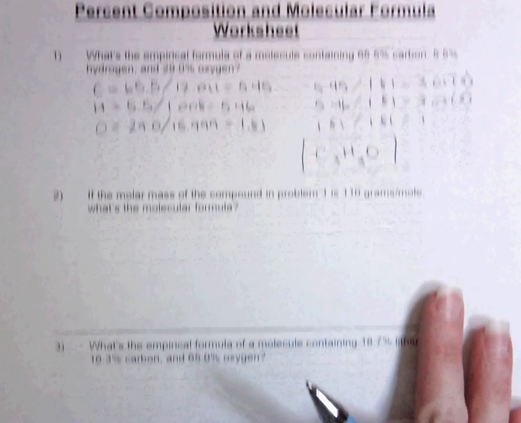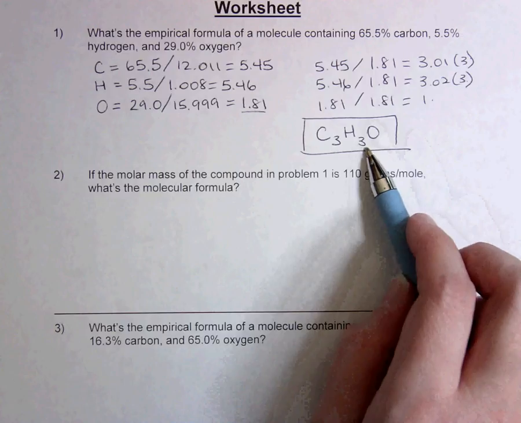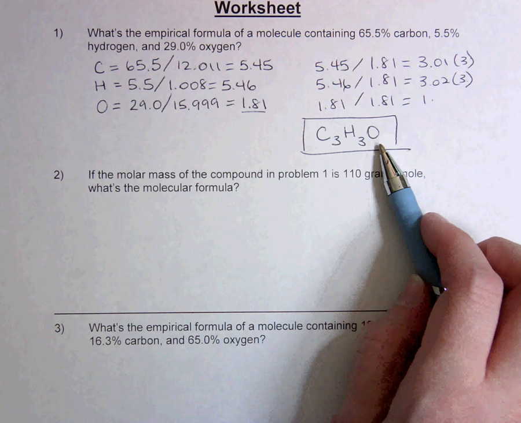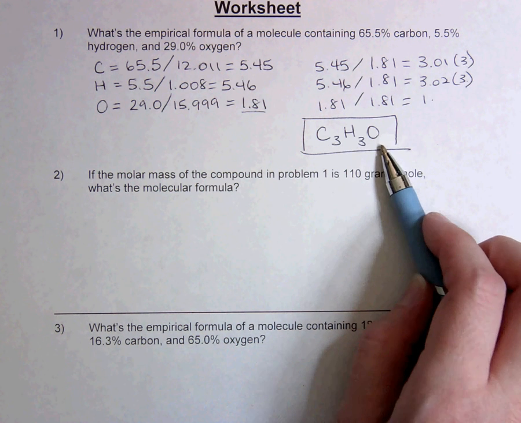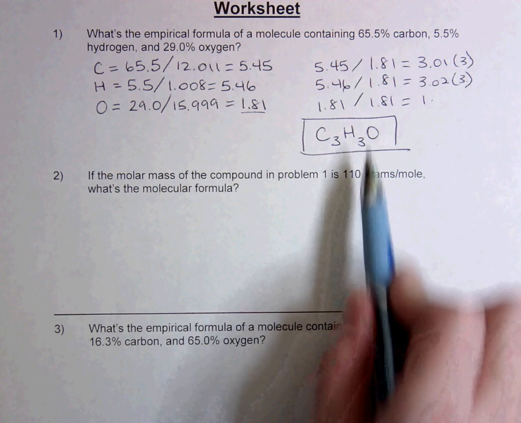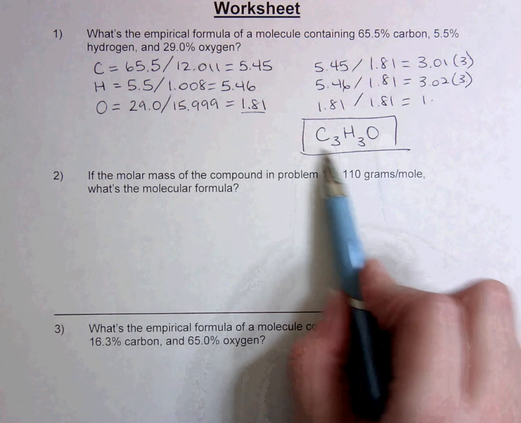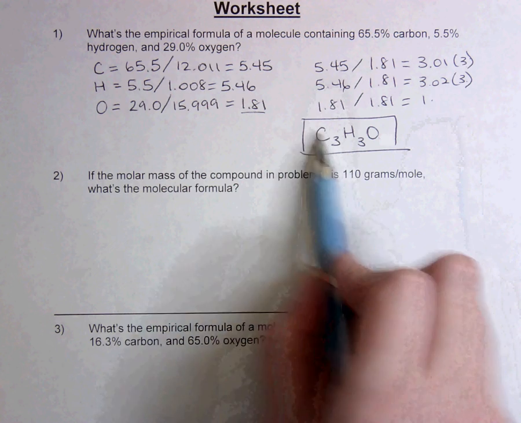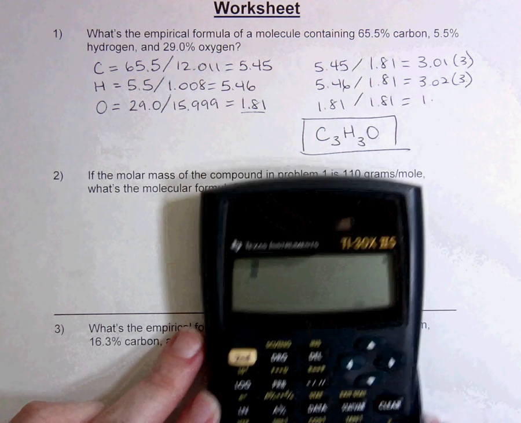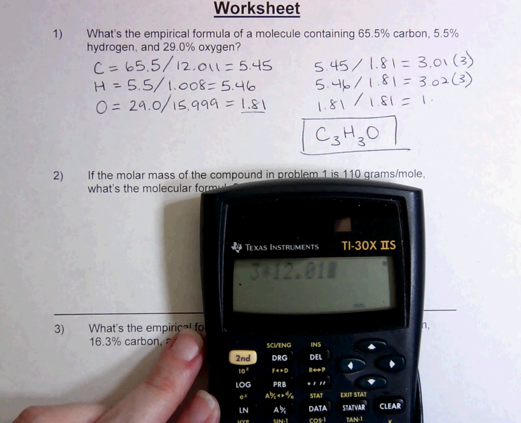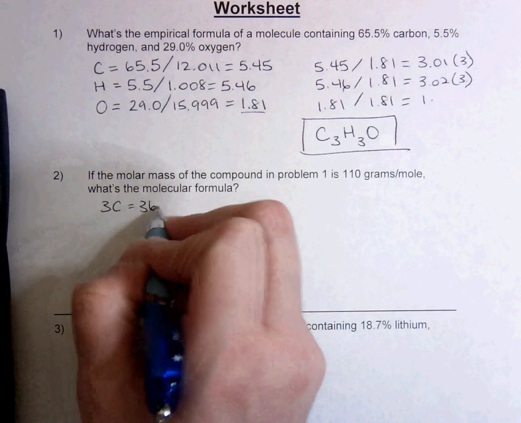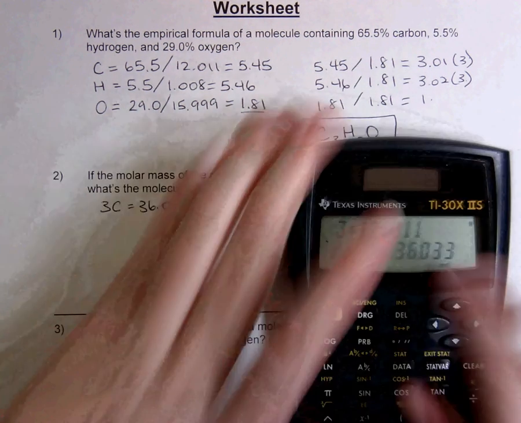So what we're going to do down here, we have figured out the empirical formula for a molecule, and we're going to figure out, is this also the molecular formula, or do I need to make these subscripts bigger to represent the molecular formula? So it says the molar mass is 110 grams per mole. Well, we need to figure out what the mass of the empirical formula is first. So I know that C is 12.011, so I can take my 3 carbons, 3 times 12.011, and that's going to be 36.033.